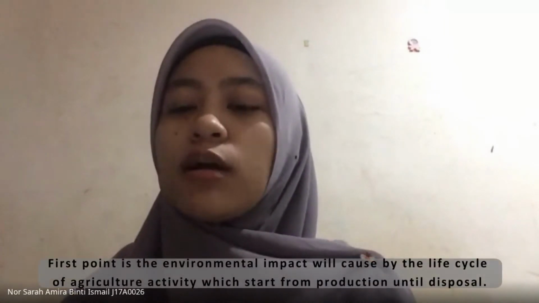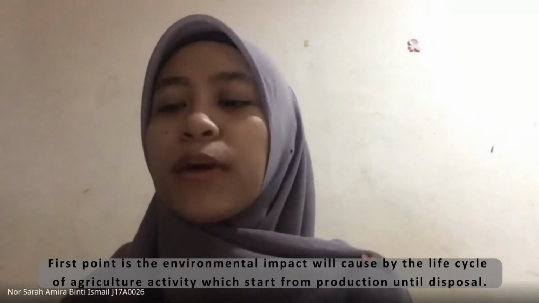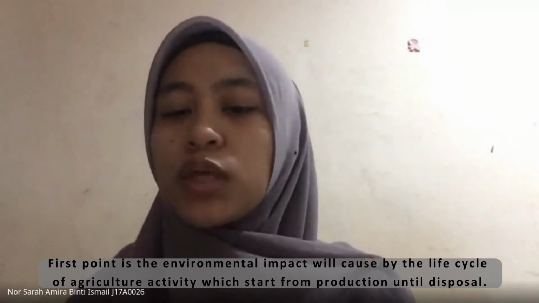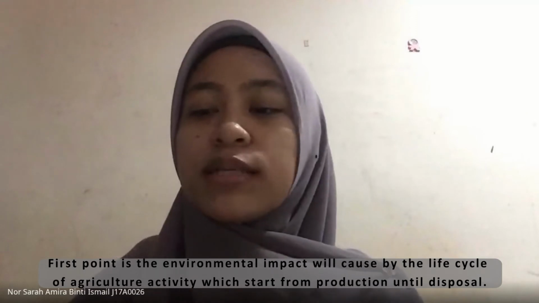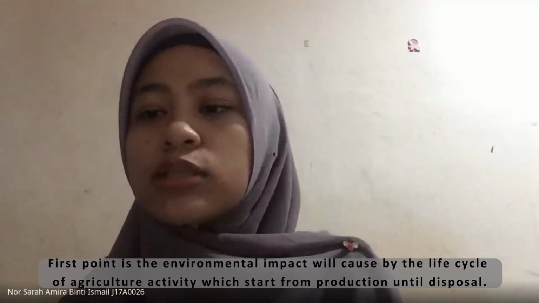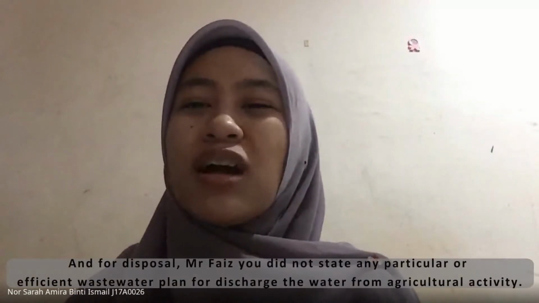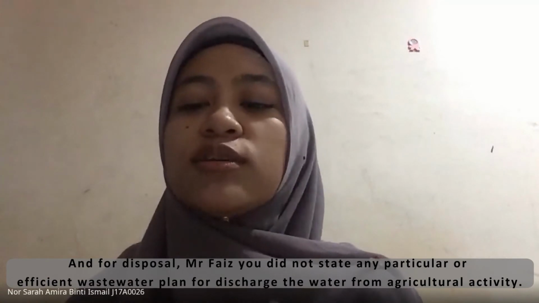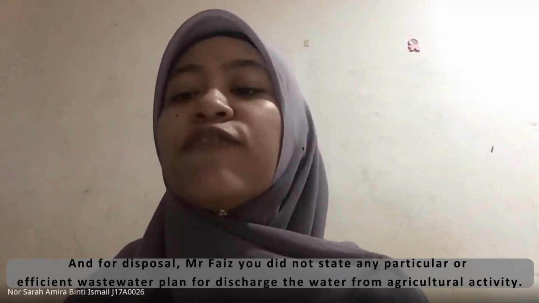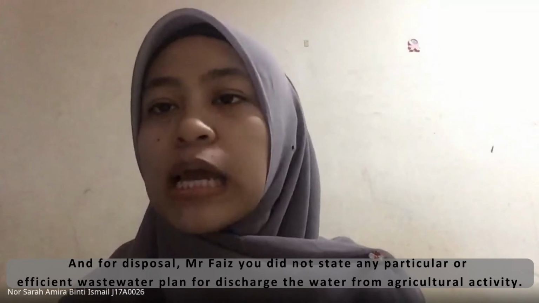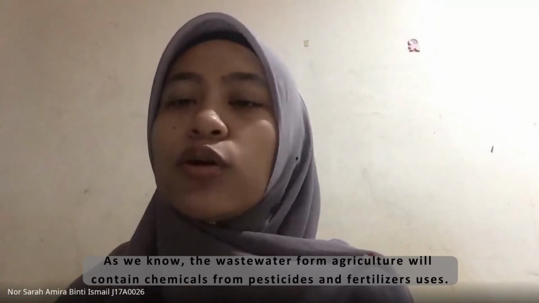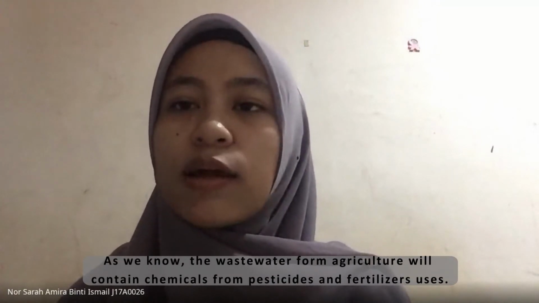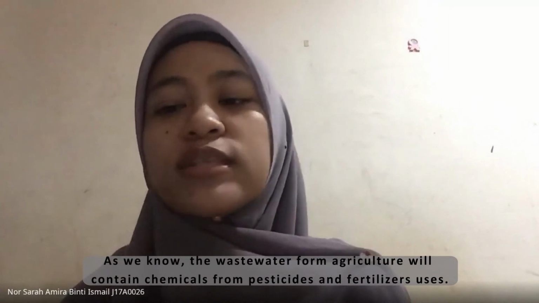First point is that the environmental impact will occur because, as we know, the agriculture activity has a life cycle, from production until the disposal. So for the disposal, Mr. Faiz, you did not state any particular or efficient wastewater plant for water discharge from the agriculture. As we know, agriculture water will contain many chemicals from pesticide and also fertilizer.